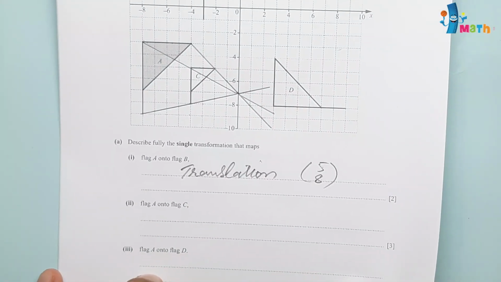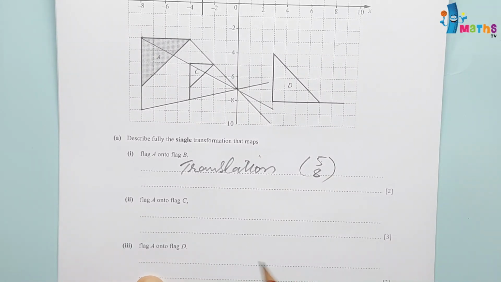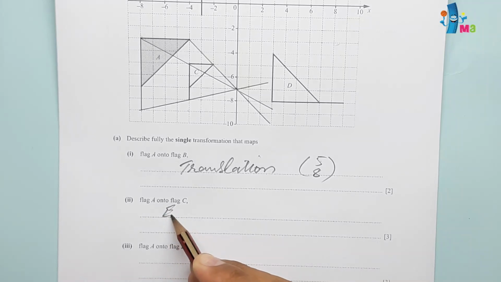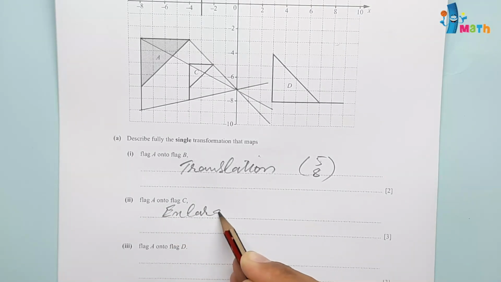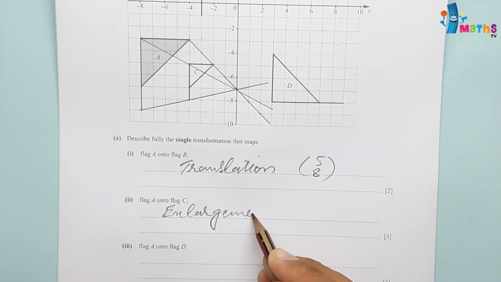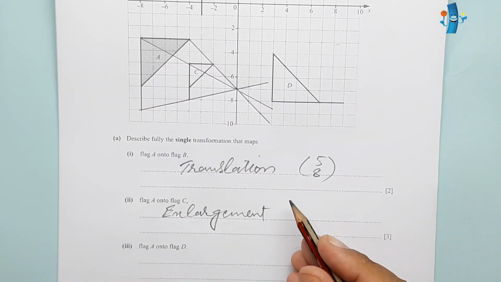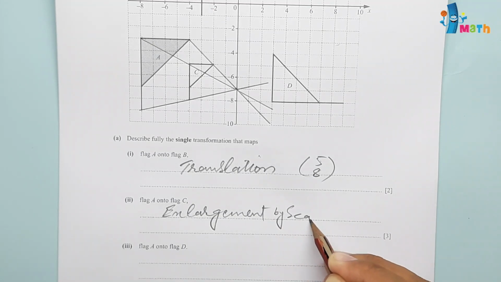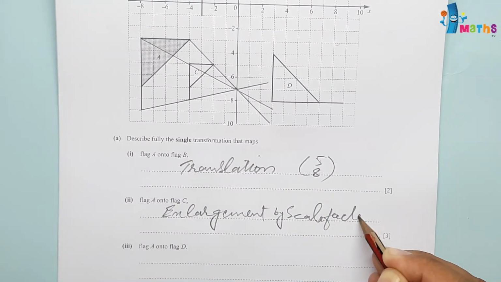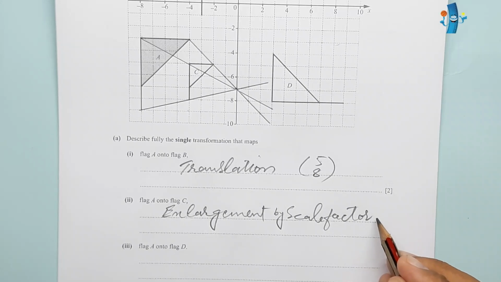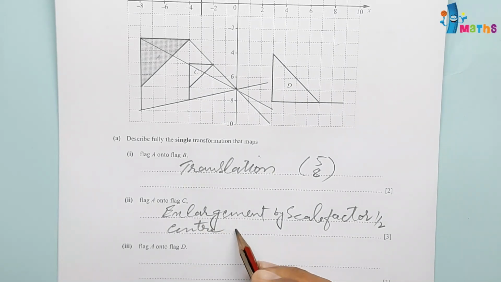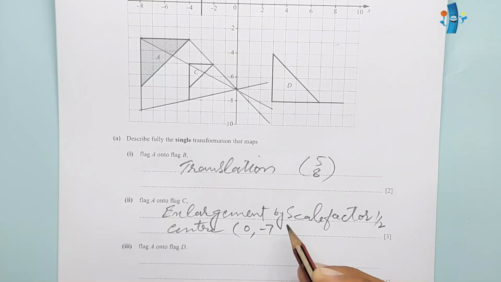So if we have to write the transformation, it will be enlargement, scale factor 1/2 or 0.5, and center of enlargement will be 0 and -7.